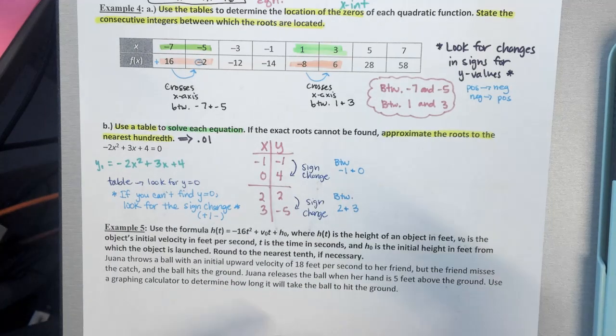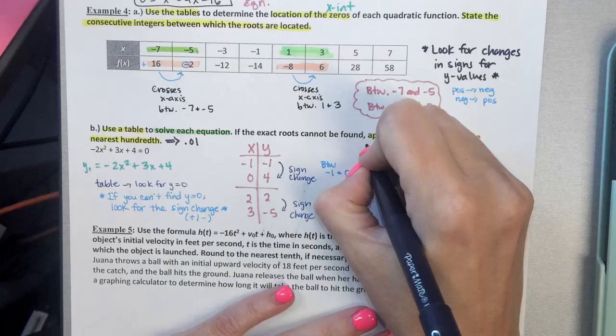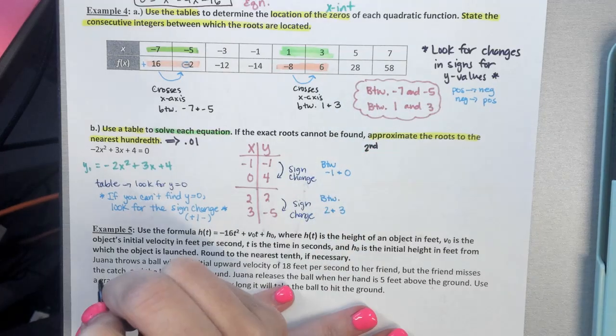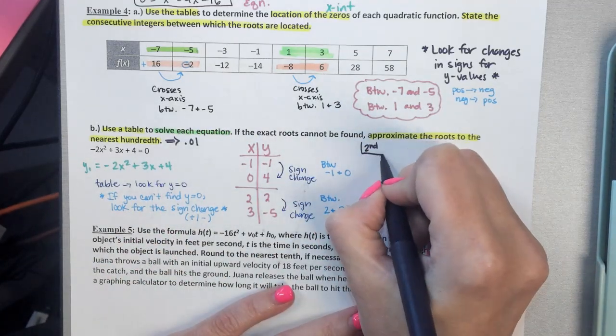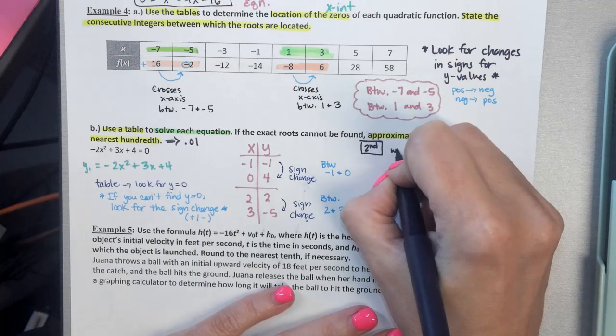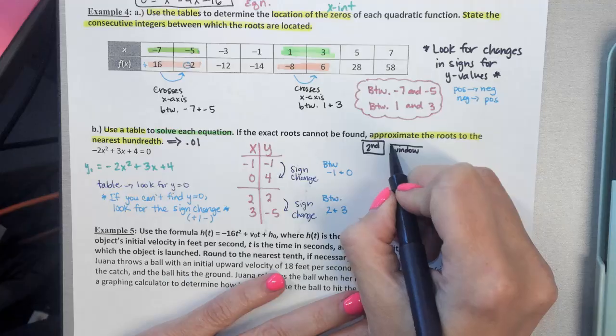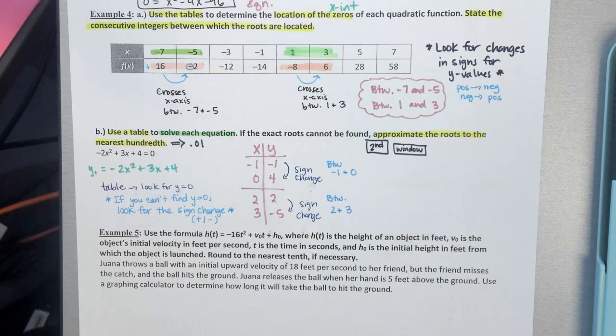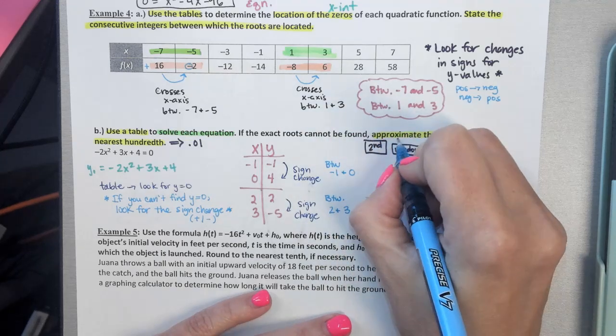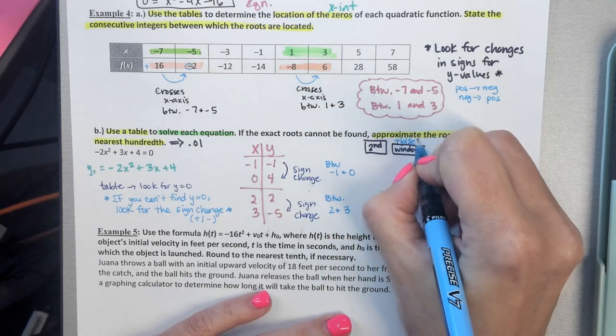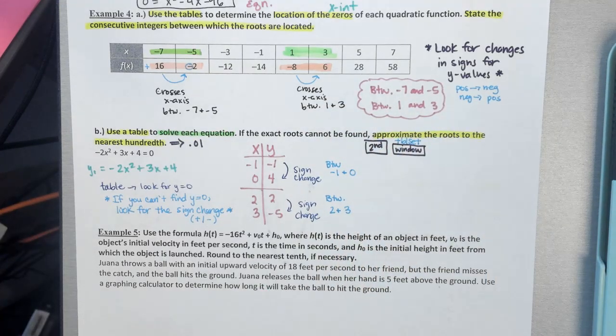Okay, so I'm going to give you the keys that you need to press for that. So you're going to go to second, then you're going to hit the window key, because above it, it says TBL set, and that means we're trying to set up your table.